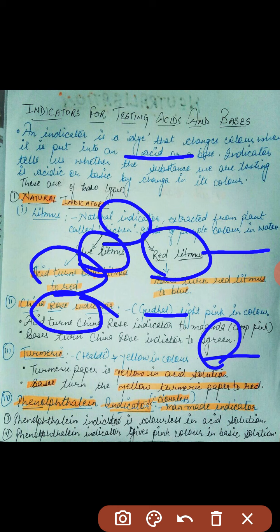Now next, the third one, we can see turmeric. It is also one of the natural indicators, like haldi. You have observed this when you are eating your lunch. If you get any stains on your dress or your shirts, when you go to wash your shirts with the help of soap, that stain turns red. You have often observed this. Why is this? Because turmeric is a natural indicator. So turmeric turns red in basic solution.